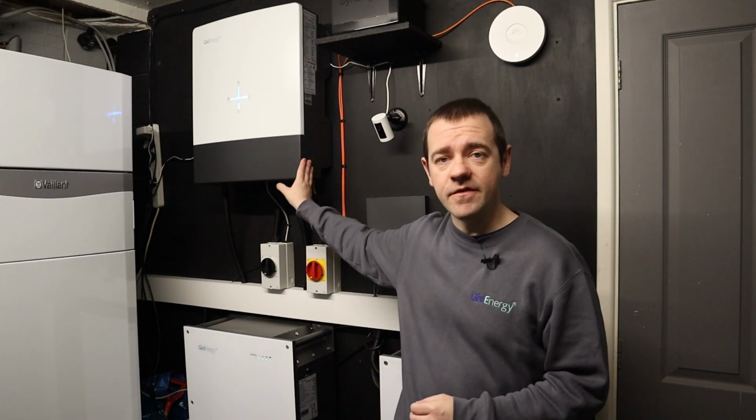Welcome to GivEnergy support on how to manually update the firmware on your GivEnergy inverter. Now all you'll need to complete this is a machine running either Windows or Mac OS X and a way of transferring files from that machine to a USB-A device.